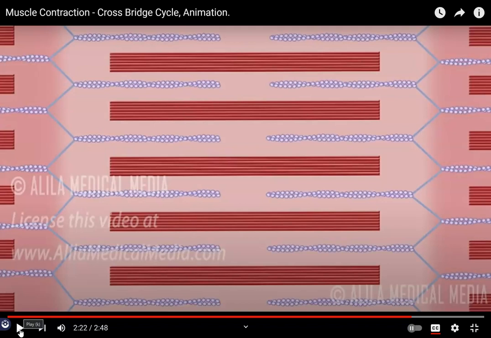Remember, this sarcomere is from an earlier warm-up that we did. Those heads are along the actin filaments here, grabbing onto that central piece, the central myosin, sliding over and over again. Sliding filament theory.